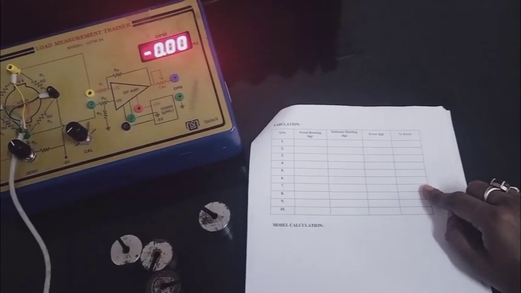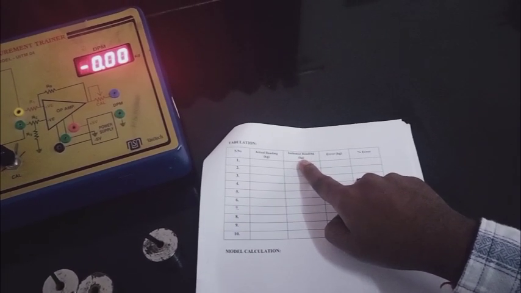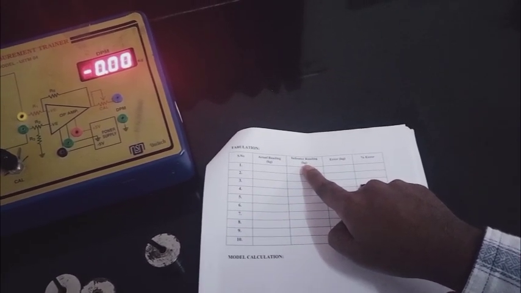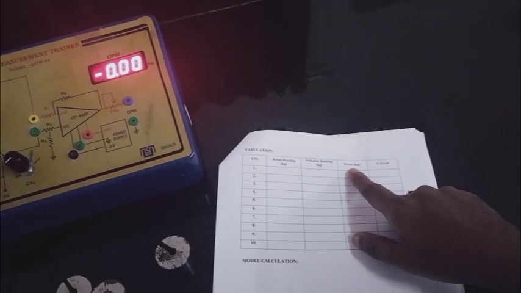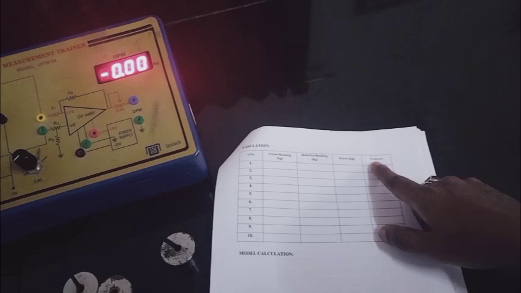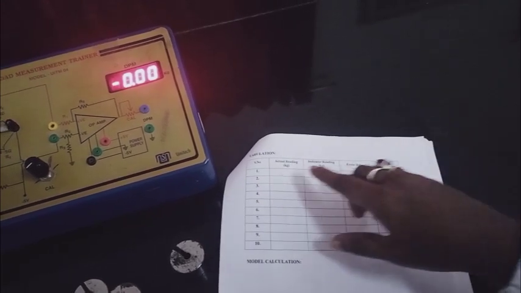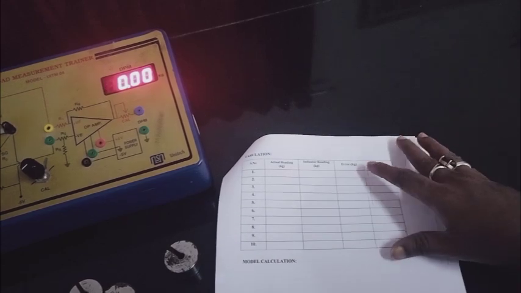Tabulation of this experiment. First the actual reading in kilograms. Then the indicating reading is noted from the load measuring setup. Then the calculation of the error: actual reading minus indicating reading. The percentage of error is the error divided by the indicating reading, multiplied by 100. So that is the tabulation for this experiment.